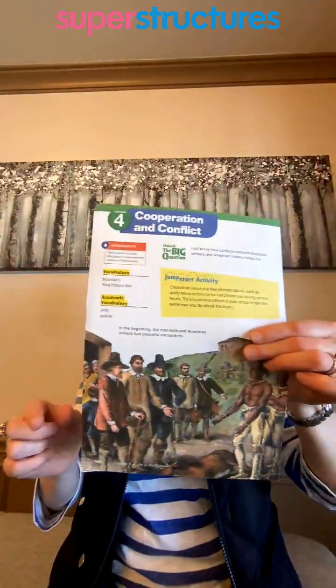The very first superstructure I did with my students was I took a picture out of their 5th grade social studies textbook. It looked like this. The lesson was titled Cooperation and Conflict. And so in the superstructure model that had the debate, I asked the question, are the Native Americans and colonists cooperating, or are they arguing?